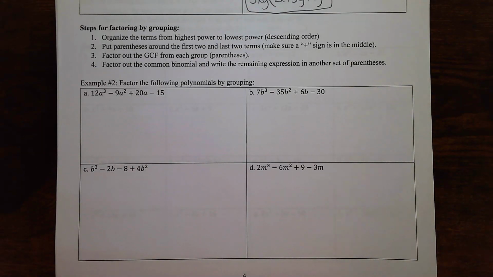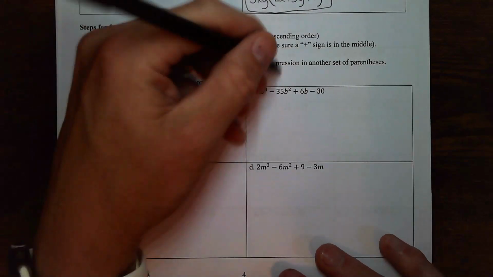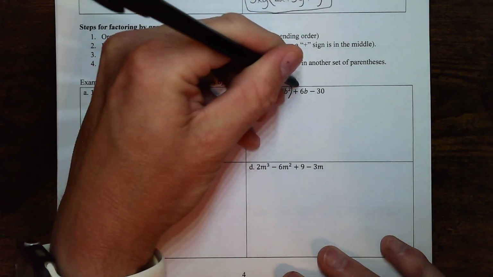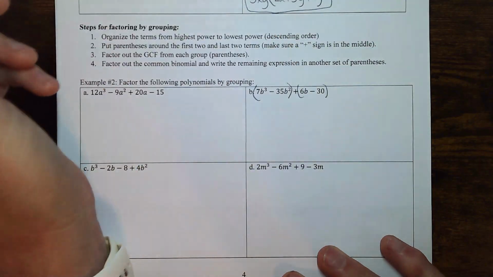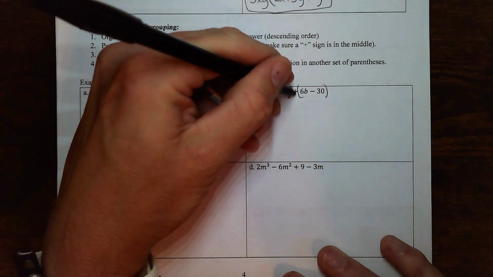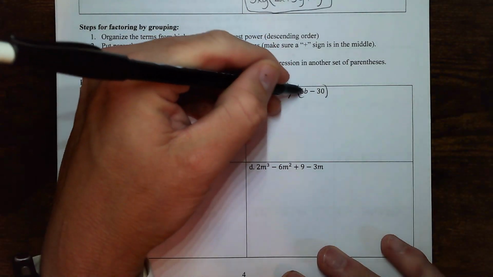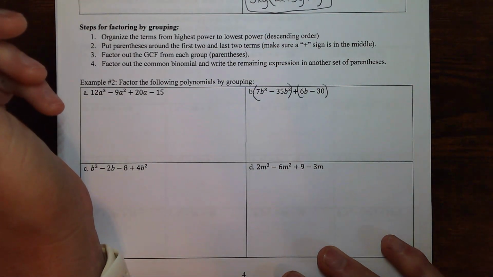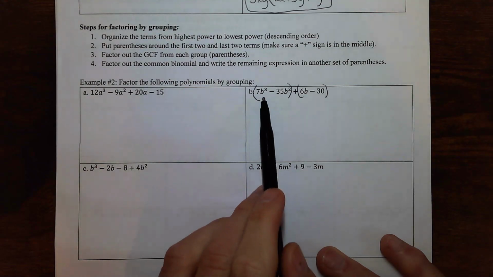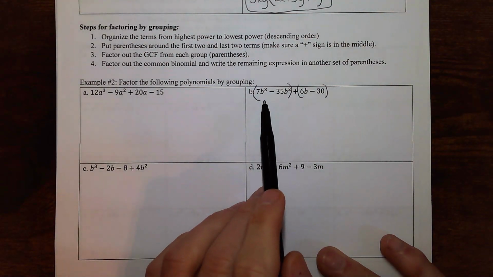Now, once you organize them from highest power to lowest power, you're going to put parentheses on the first 2 terms and parentheses on the last 2 terms, and make sure there's a plus in the middle. If there's not a plus, you put a plus and change this term to a negative, okay? Now what I'm going to do is apply what I learned up there in example 1.